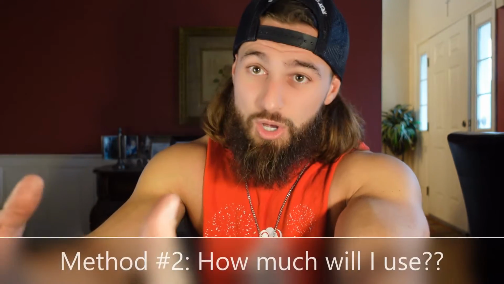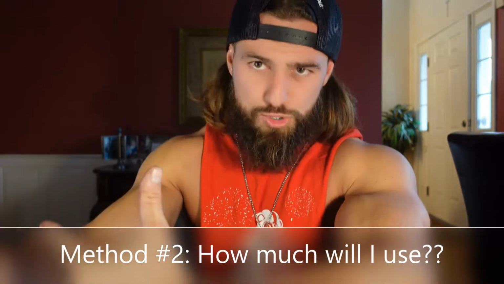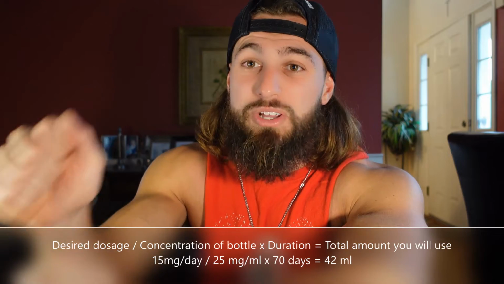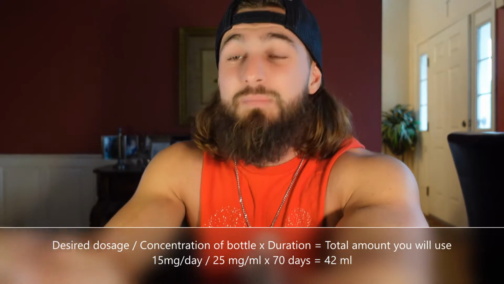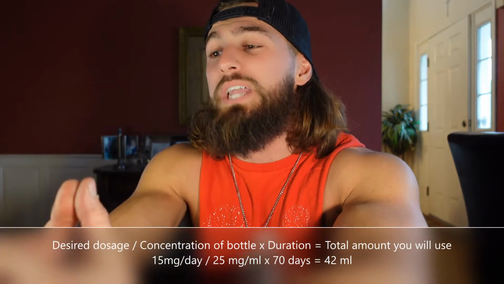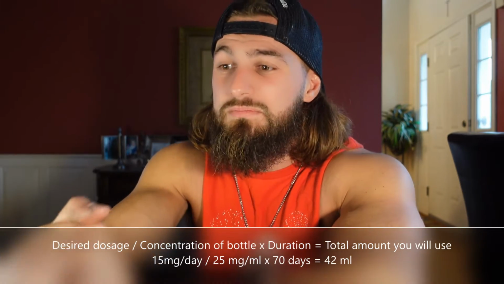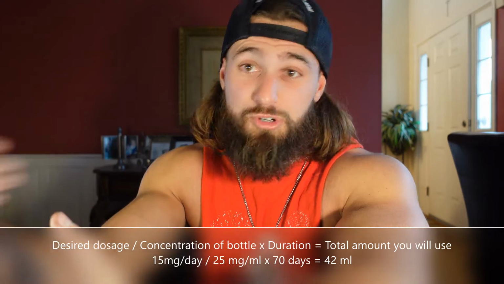Now, method 2 is the how much will I use method. So let's say, same scenario here. We've got that Cardarine bottle, it's 25 milligrams per milliliter, but we want to take 15 milligrams per day. For the how much will I use method, we're going to find the total amount that you're going to use throughout your cycle by taking the amount you want to do per day divided by the concentration of the bottle times the duration of your cycle.